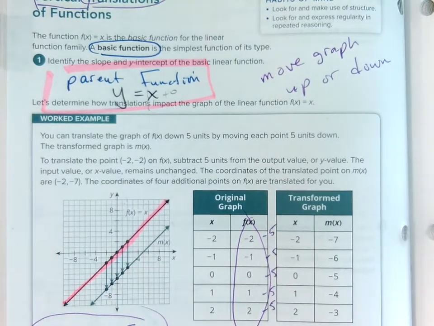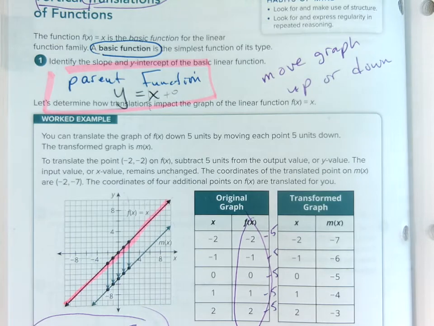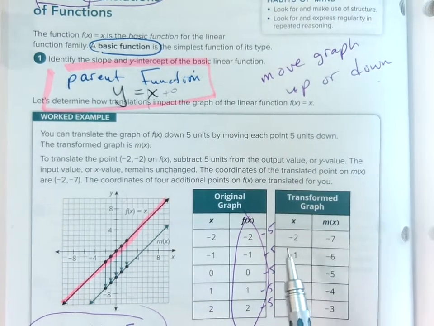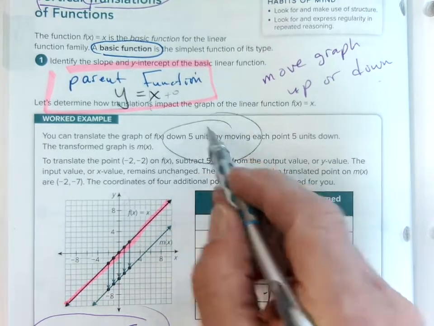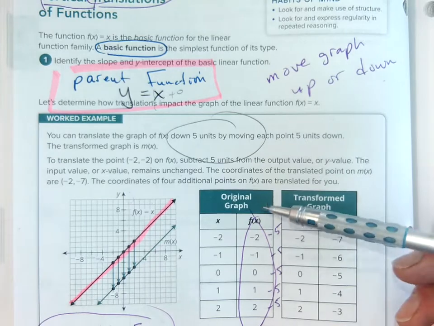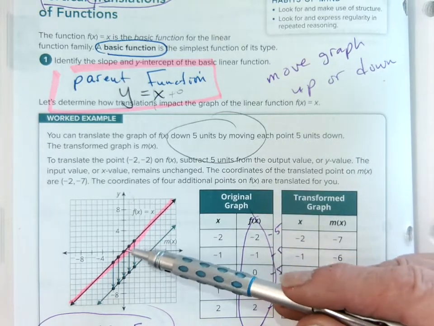What we want to do with our parent function is we want to move it. We're either going to move it up or down. So in the first example, it says we want to subtract 5. We're going to move it down. So that's going to affect the y values. Because we move it down, that's going to affect the y values of the graph. You can see moving it down, down, down.